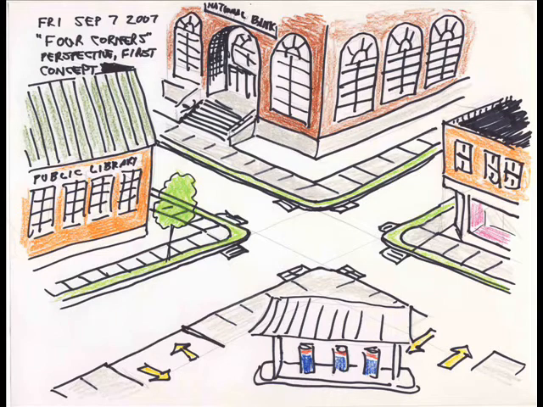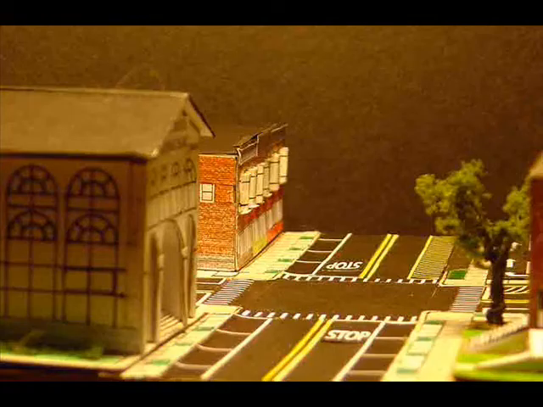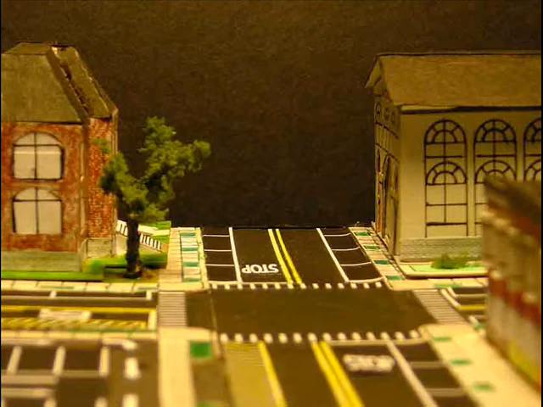The two intersecting streets of Four Corners have now been given names by the designer. The street across which the bank and the library face each other is called Main Street. The intersecting street is called Maple Street. In this view, we are looking along Main Street with the bank in the left foreground and the retail block in the left background. This is the view along Main Street with the retail block in the right foreground and the library and bank in the background.